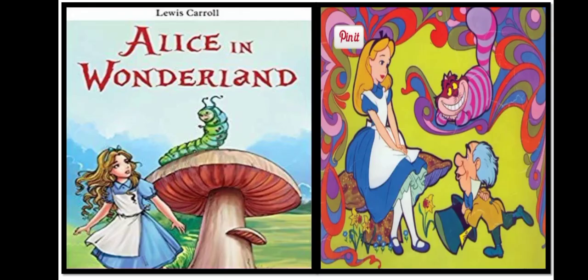Here again you can see two pictures in which you can find Alice with the other characters of the story. Also you can see a caterpillar, a magician, its cap, a beautiful garden, so many things. The story is written by Lewis Carroll. So let's enjoy.